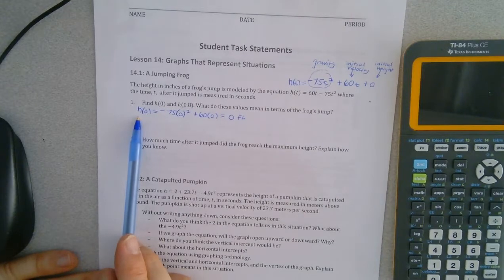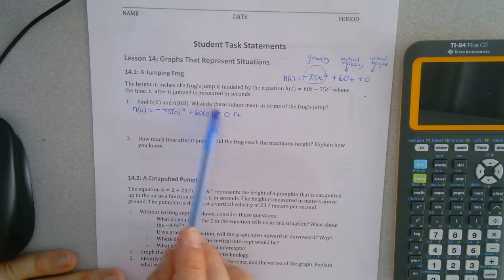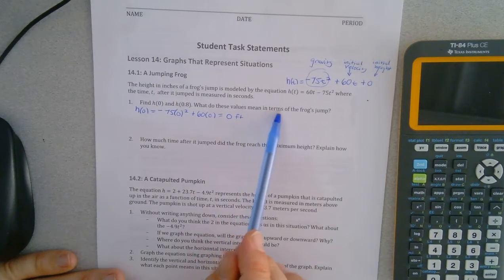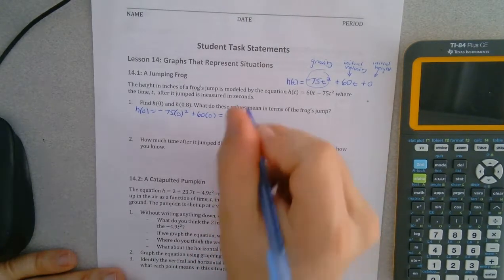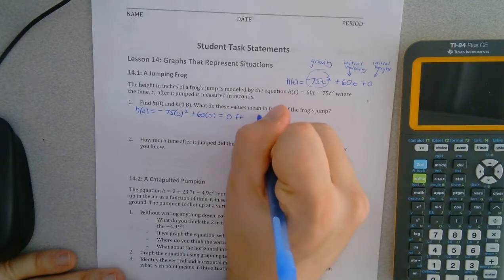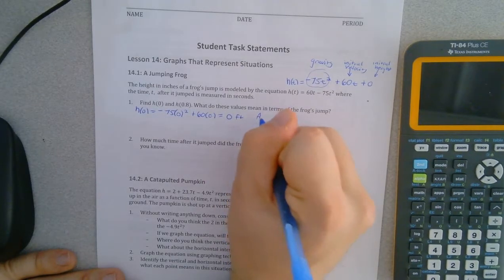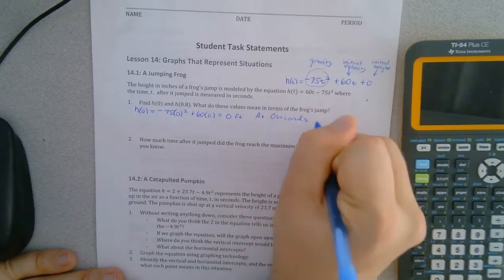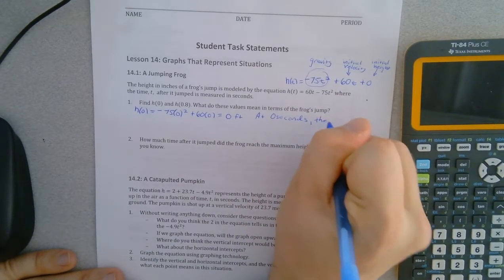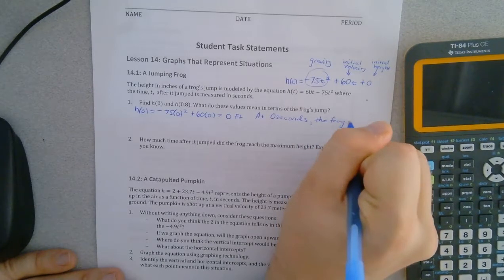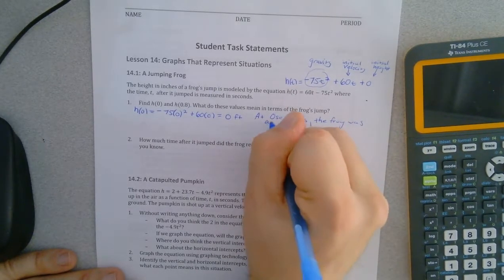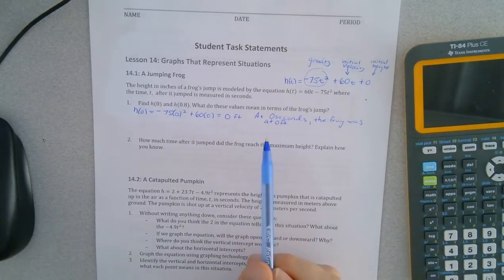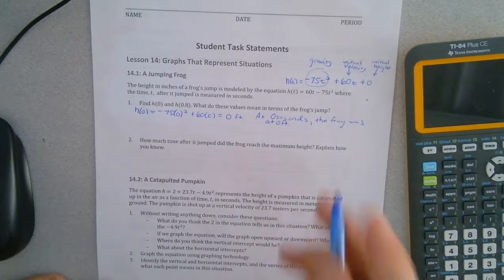So what we can say to answer that, what does that mean about the frog? What do the values mean in terms of the frog's jump? So at 0 seconds, the frog was at 0 feet. Which basically, to put that in regular terms, the frog jumped from the ground.